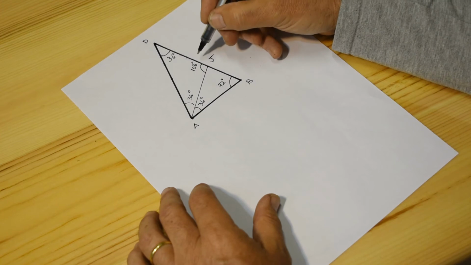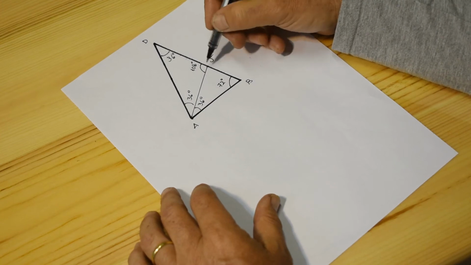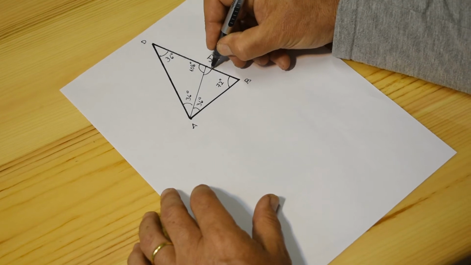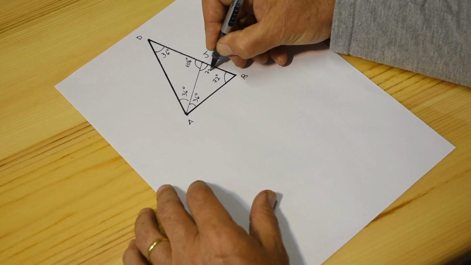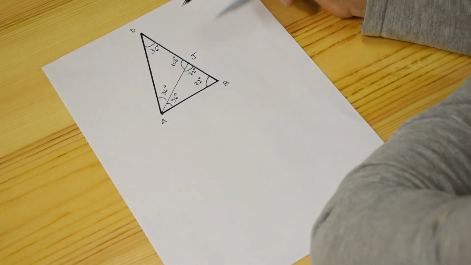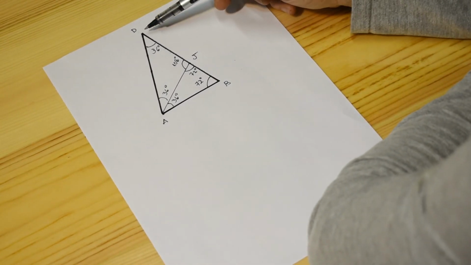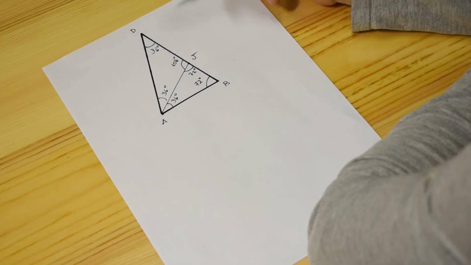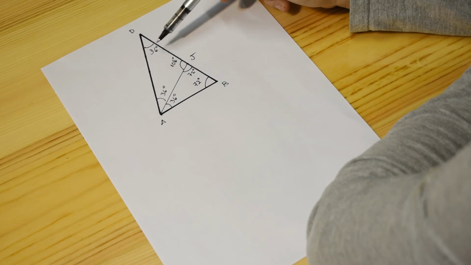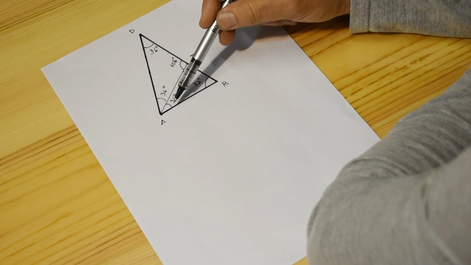And so if this is 180 minus 108, this is going to be 72. So we have here two triangles which are similar because they have the same angles. ABD is 36, 72, 72.